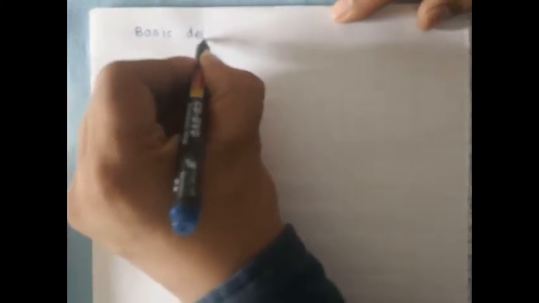In this chapter we will be discussing only the ordinary differential equation. So in the background of this chapter we have to discuss some basic definitions about the ordinary differential equations.